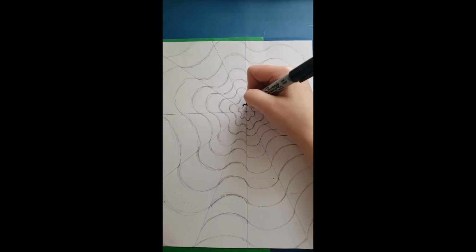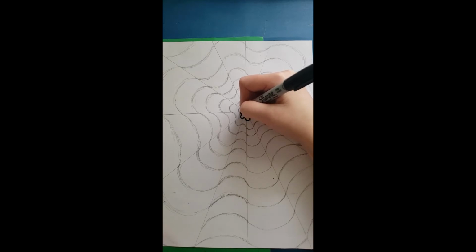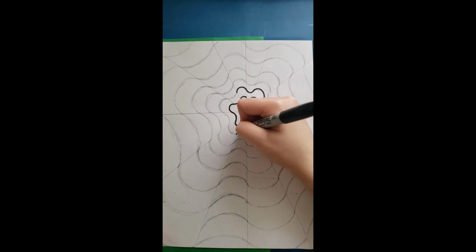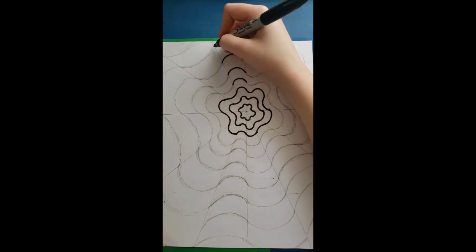Okay, once I have my pencil work down, I can begin going back over those curves with a Sharpie. Right now, I'm not concerned with my straight lines because I will be darkening those areas up with colored pencil here shortly anyways. So right now, I'm not concerned with those areas being dark. That's just something that I could do at the end if I chose to do so.